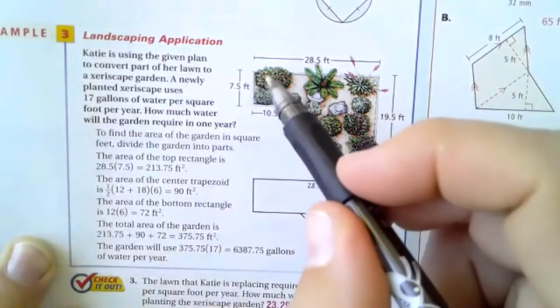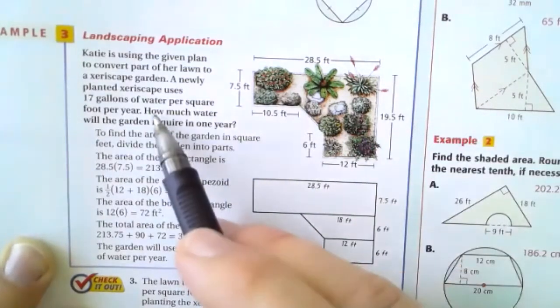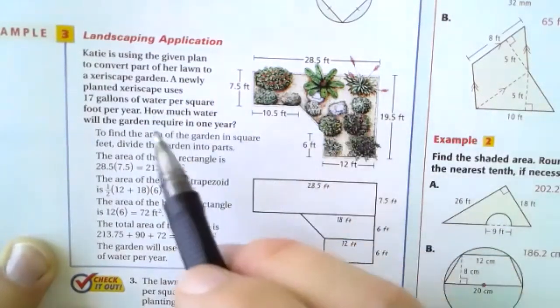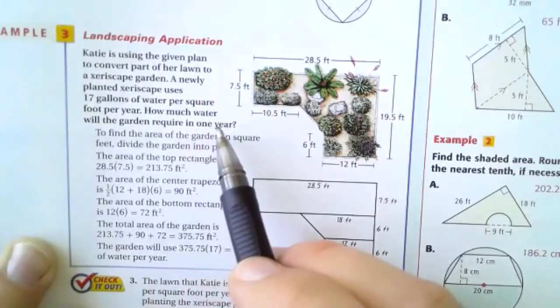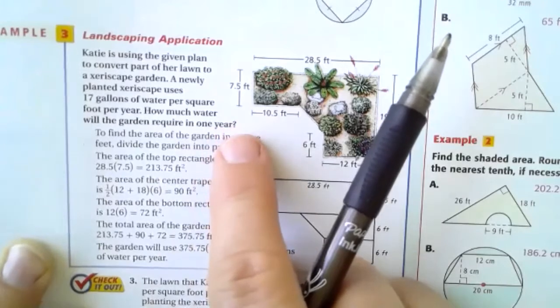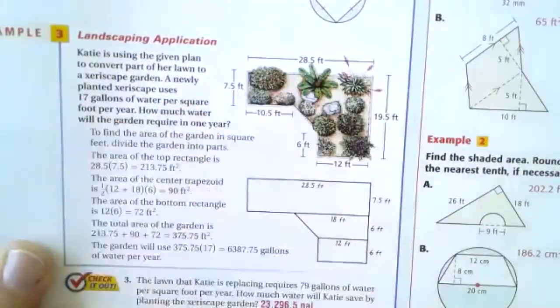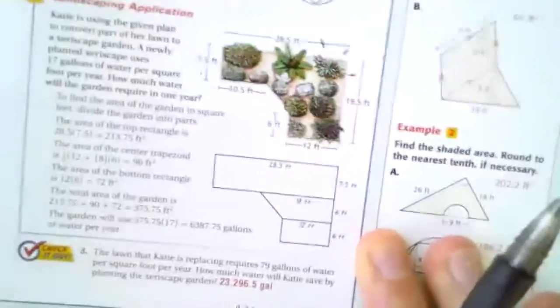Now a square foot would be just this little section right here, okay, per year. So that's a lot of water. So how much water will the garden require? You're going to expect a humongous number. So how are you going to know that unless you know what the square footage is? Square foot per year.